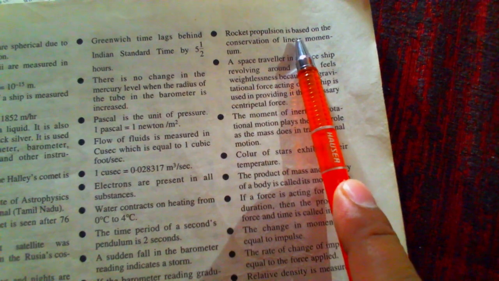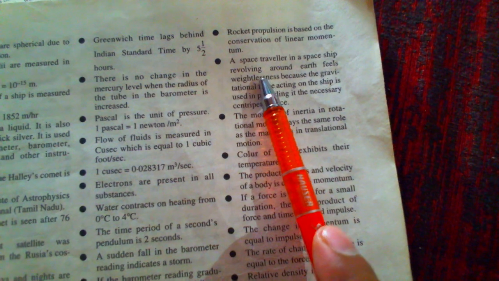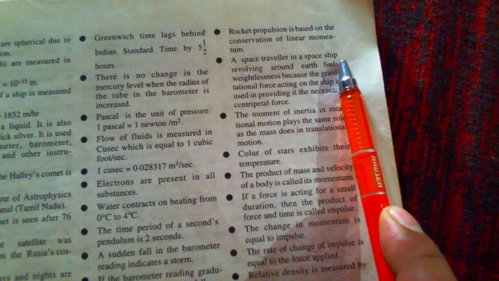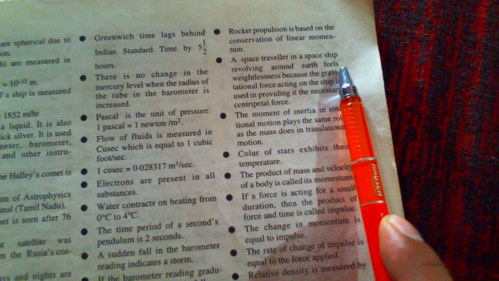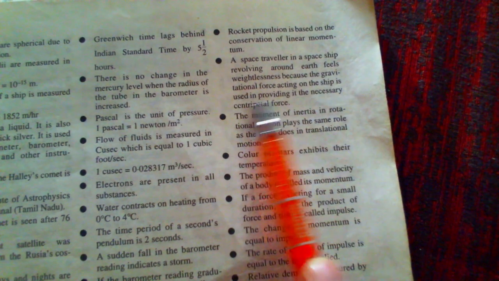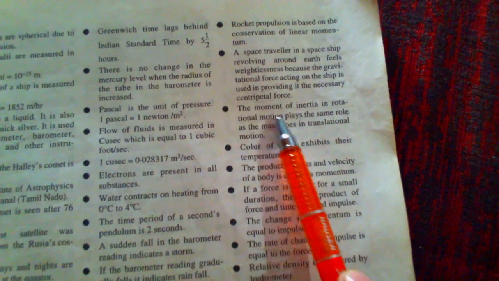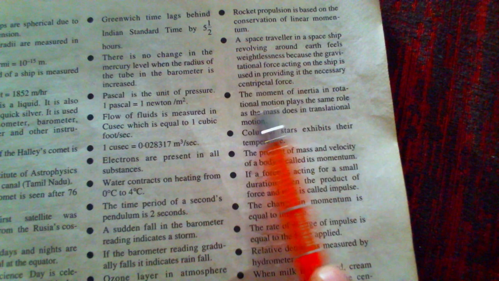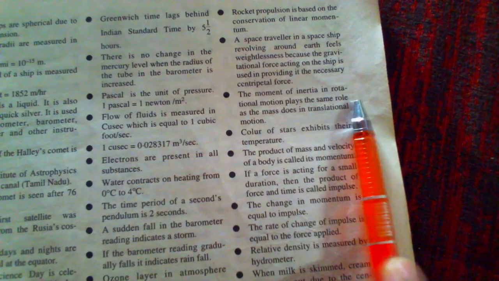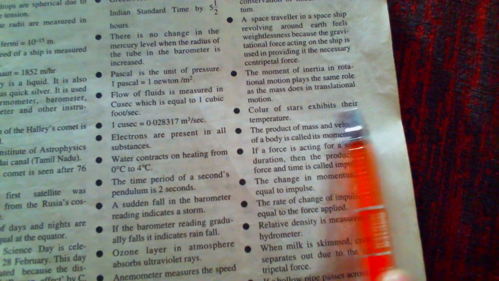Rocket propulsion is based on the conservation of linear momentum. A space traveler in a spaceship revolving around Earth feels weightlessness because the gravitational force acting on the ship is used in providing it the necessary centripetal force. The moment of inertia in rotational motion plays the same role as the mass does in translational motion. Color of stars exhibits their temperature.